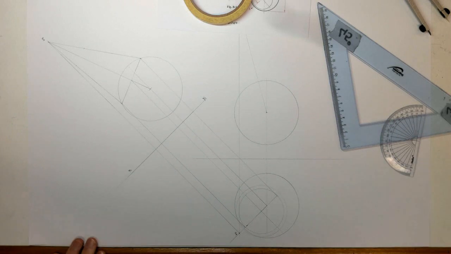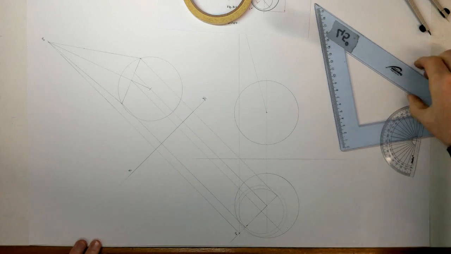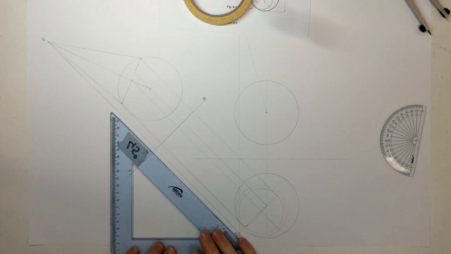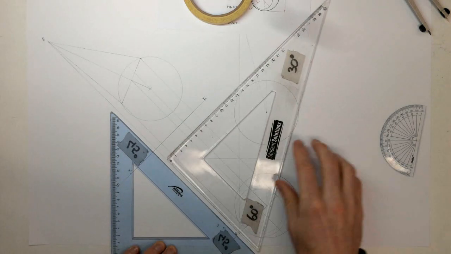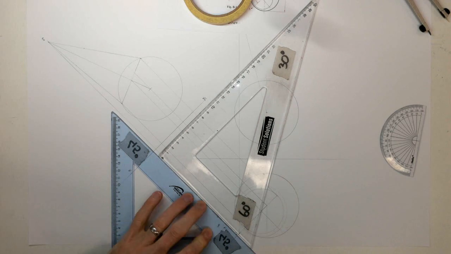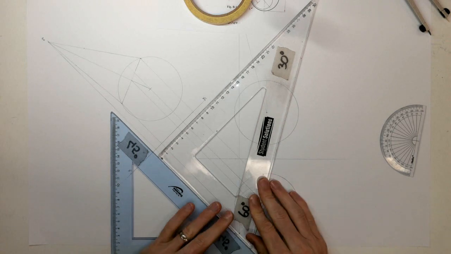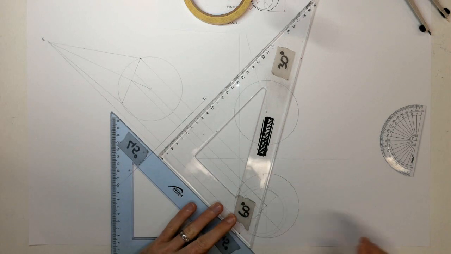Everything's at 45 degrees. Because it's at a 45 degree angle, I'm just setting everything up against my 45 degree set square.